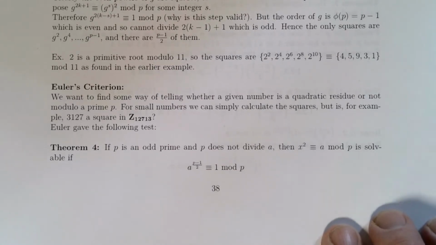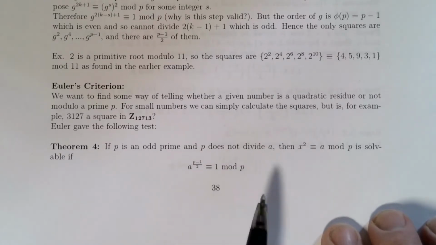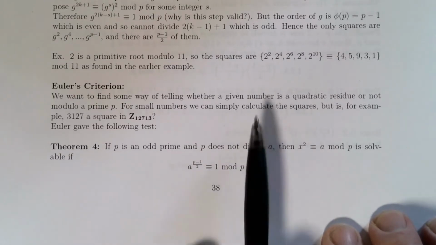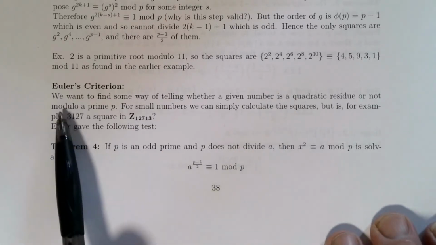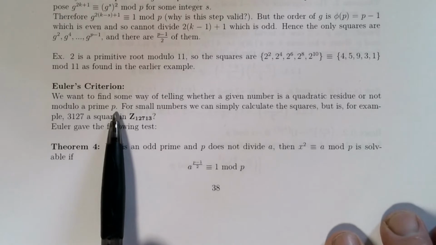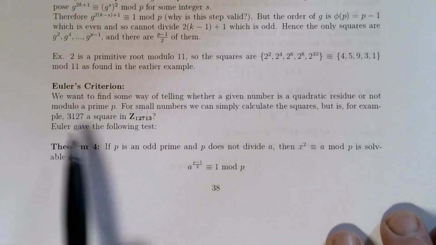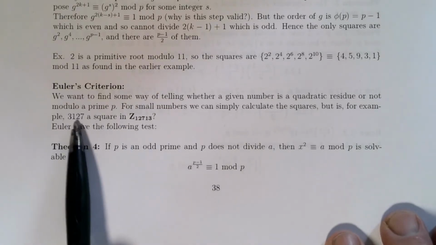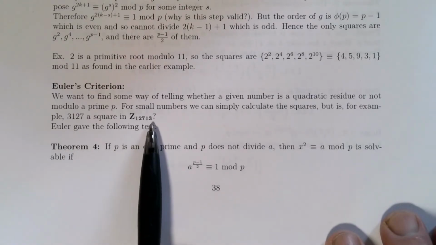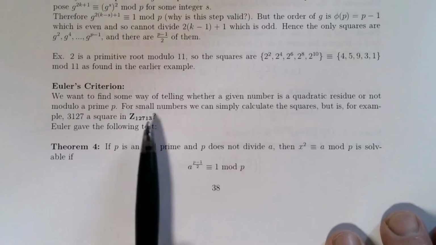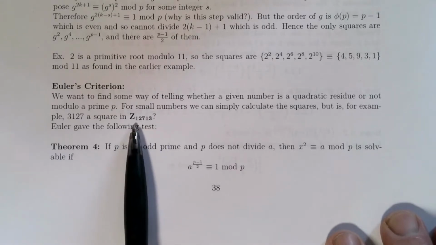primitive roots. That's a very slow and tedious way of doing things, and we want to be able to deal with much larger numbers, and we want to find some way of telling whether a given number is a square, that is a quadratic residue or not, modulo a prime p. And we want to be able to do it for large numbers. So for example, is 3127 a square in Z 12713? Well, it's not. You certainly can't do it by writing down all the squares here, because that's very slow.